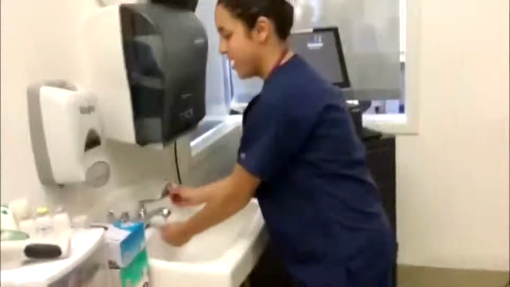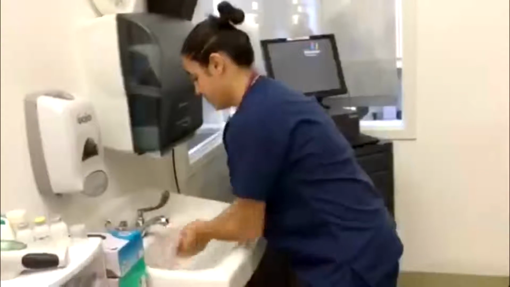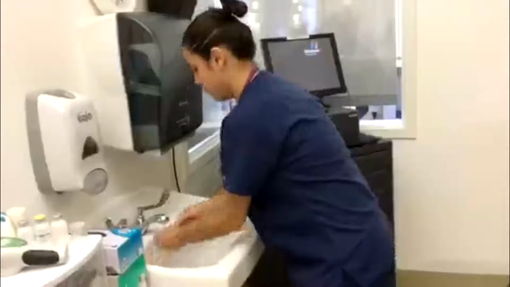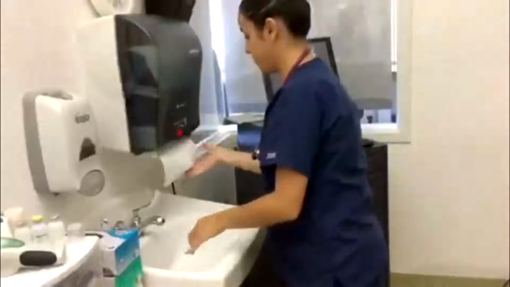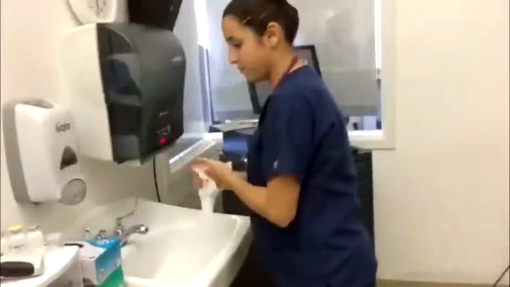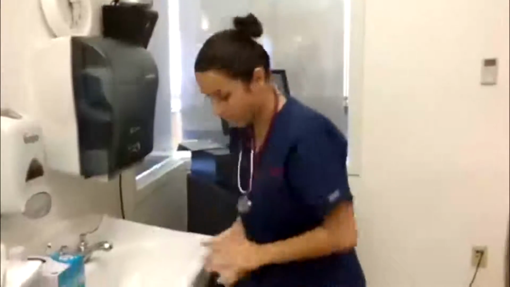Making sure that I wash my hands. And also making sure that I met all 6 rights, so that I had the right patient, the right drug, which is Zosyn, the right route, IV, right time, which is now, right dosage, 25 milliliters per hour, and right documentation, which I'm about to do now.